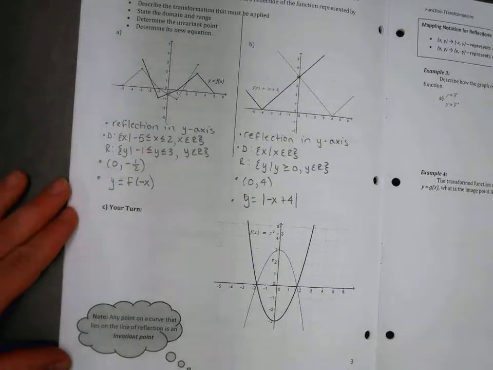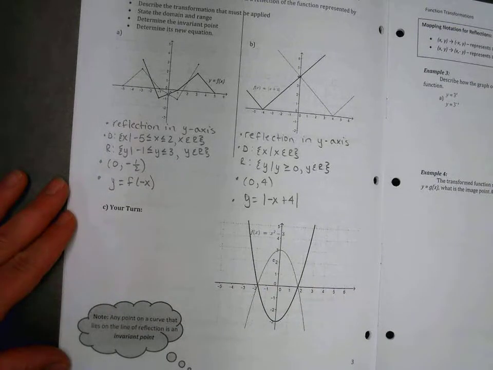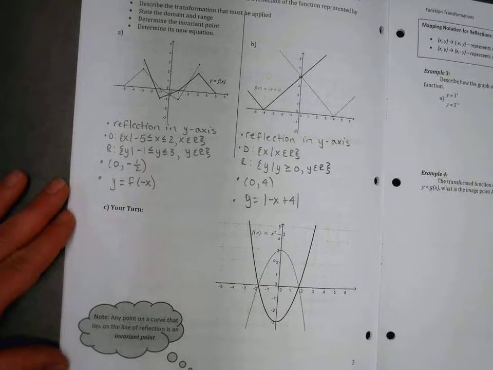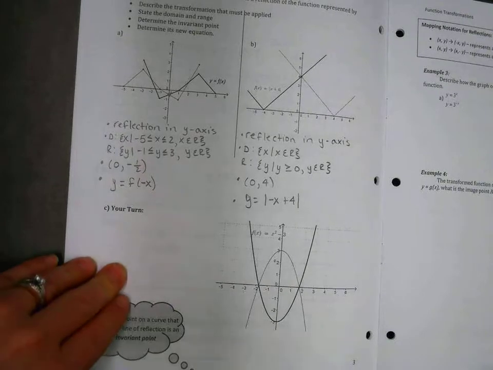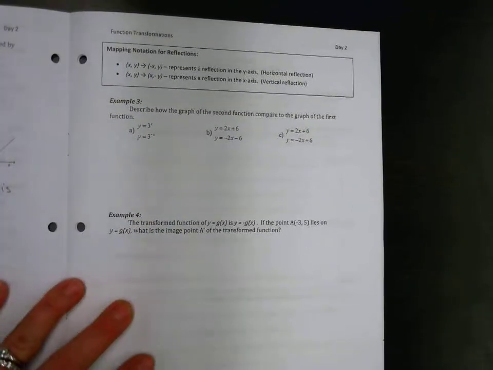All right. Your turn. Okay, so do your best. See if you can answer this next question. The key to this is on the website. Example 3 and 4, mapping notations for reflections.